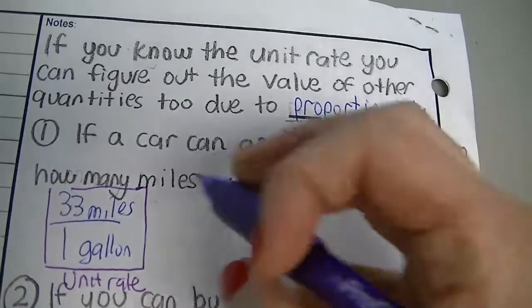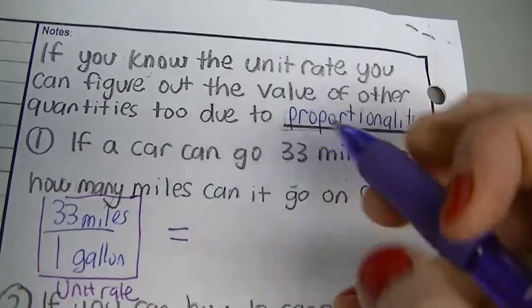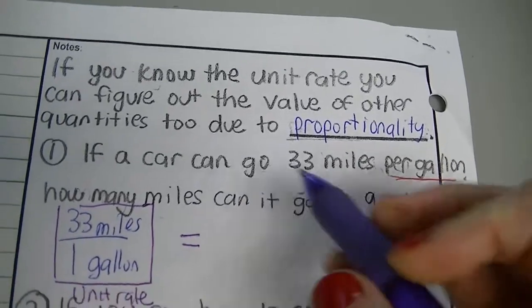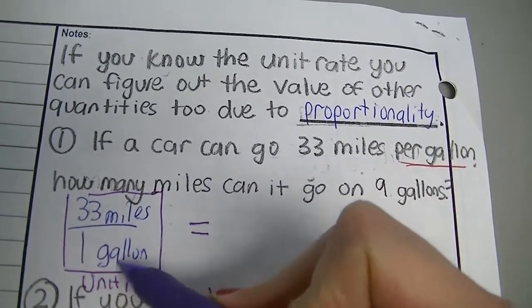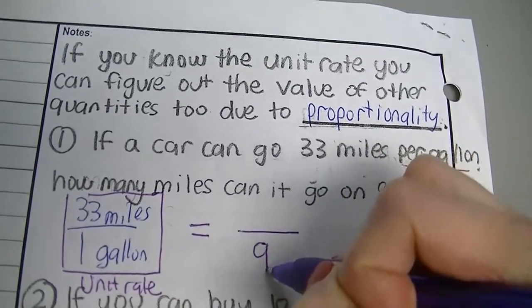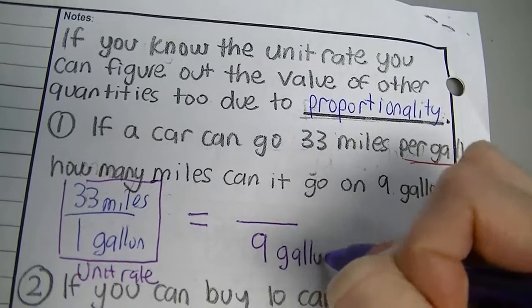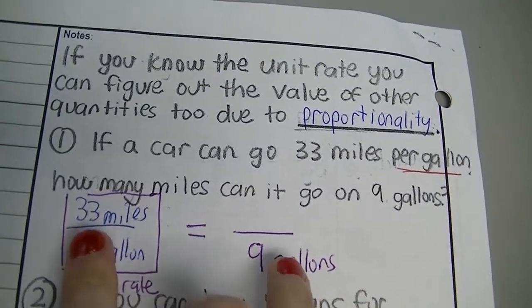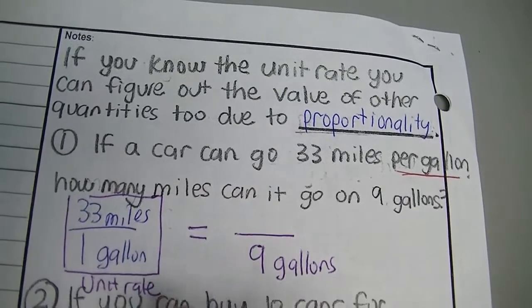So we want to know how many miles it can go on 9 gallons. So if you need to match this, you see gallons is in the denominator. I'm going to put 9 gallons right here because that's what we're concerned about. Okay, so we need to make two matching fractions that are equivalent, okay?